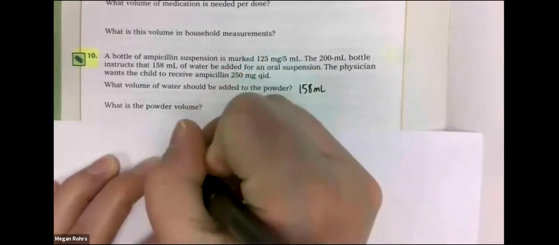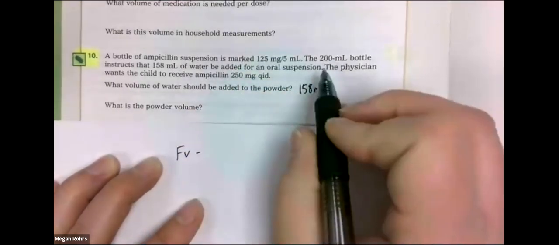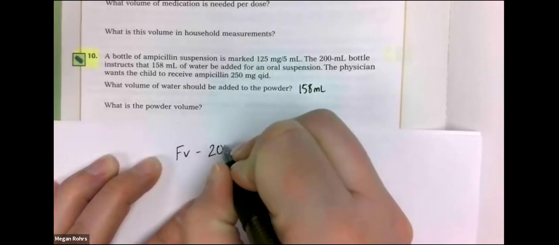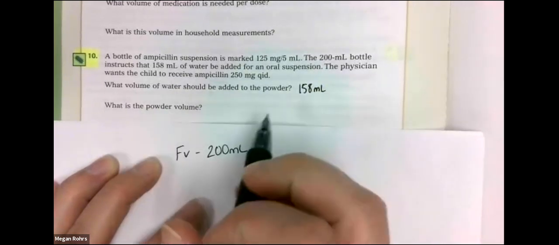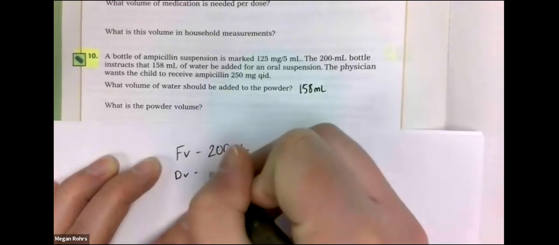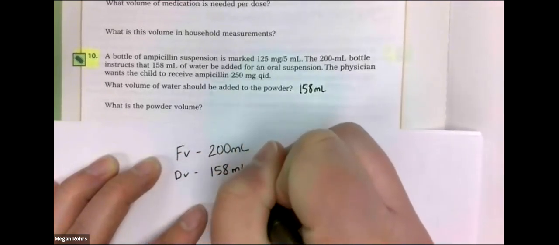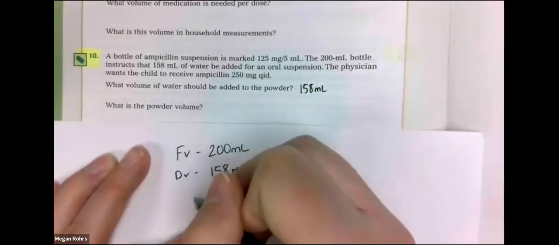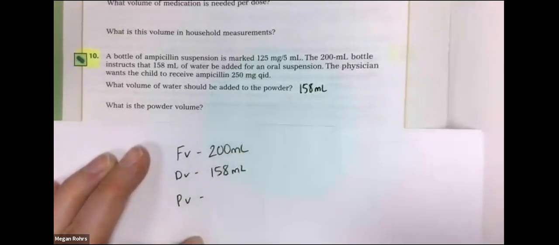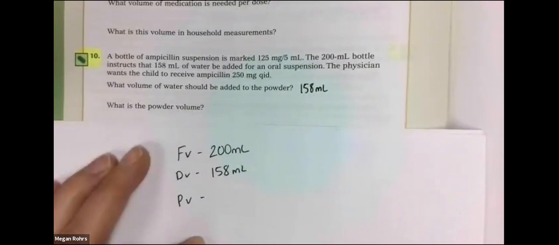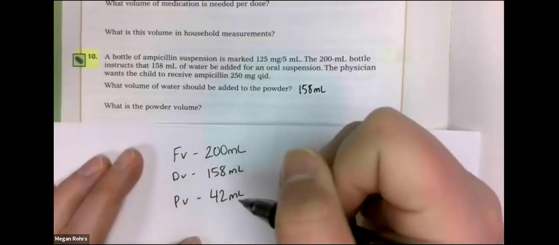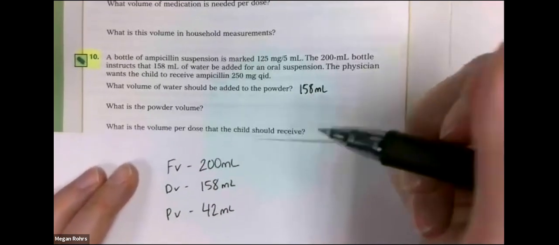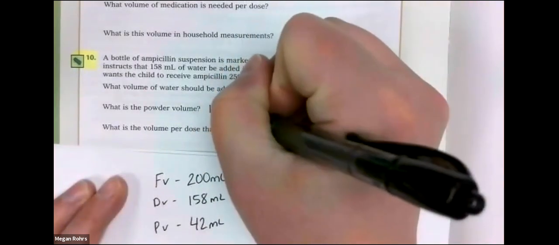Final volume here was 200 mils. The diluent volume, or the water we're adding, was 158 mils. If we subtract those, we can find the powder volume. So 200 minus 158 gives us 42 mils. Powder volume, 42 milliliters.